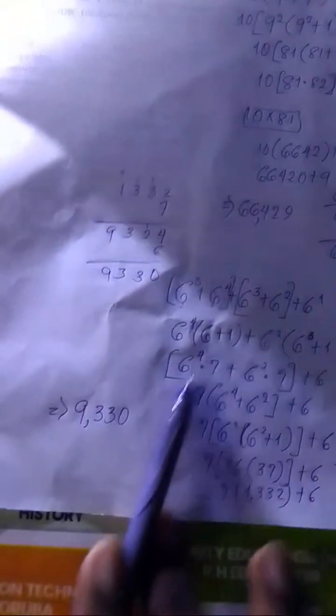This is the first one, this is the second one, and this is the last one we just solved.